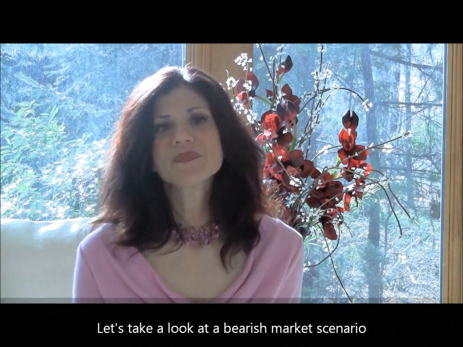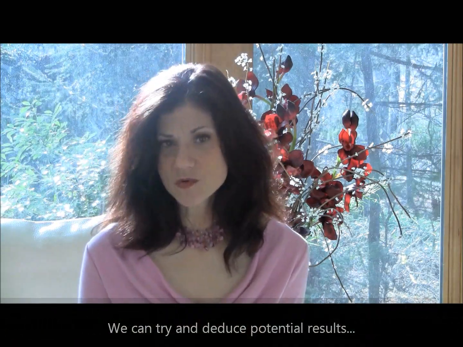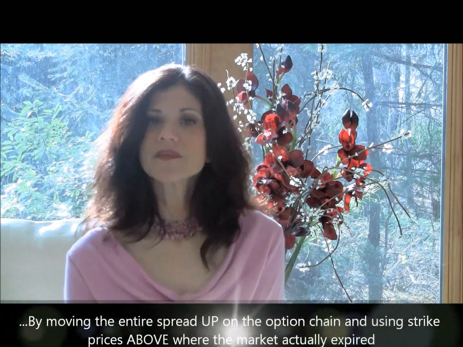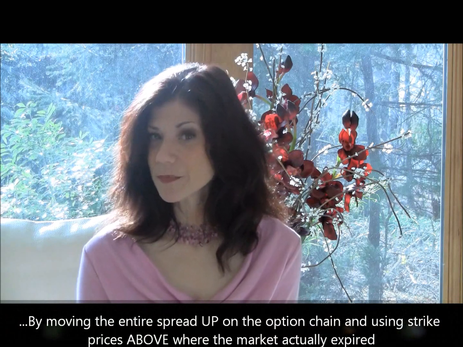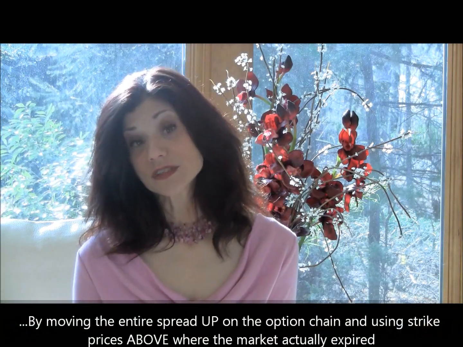And finally, let's take a look at the bearish market scenario. Using the same logic we outlined above, we can try to deduce potential results from the trade under a bearish market scenario. We can do that by moving the entire spread up on the option chain and using strike prices above, where the market actually expired.